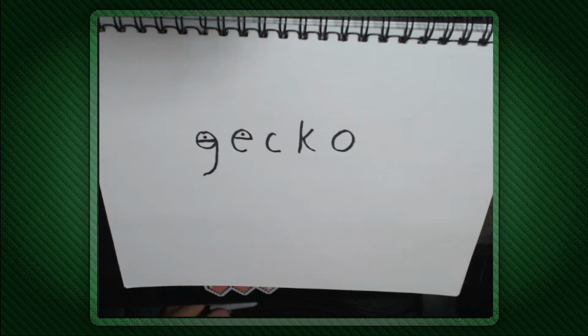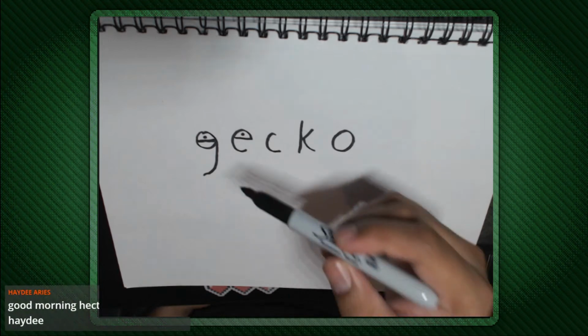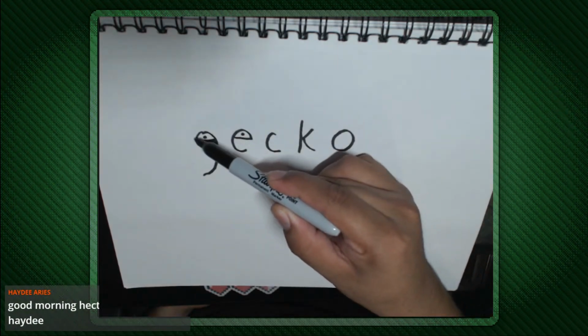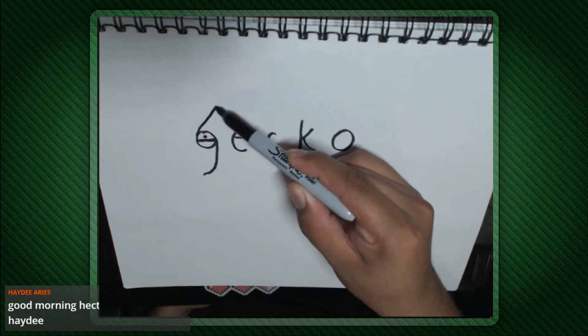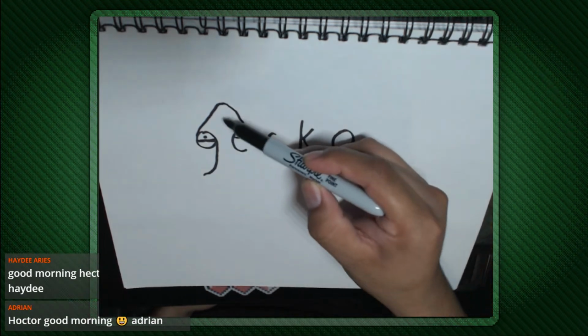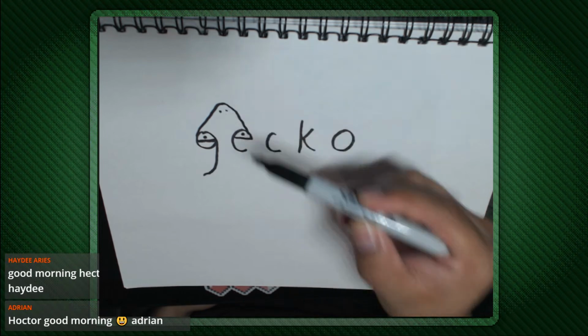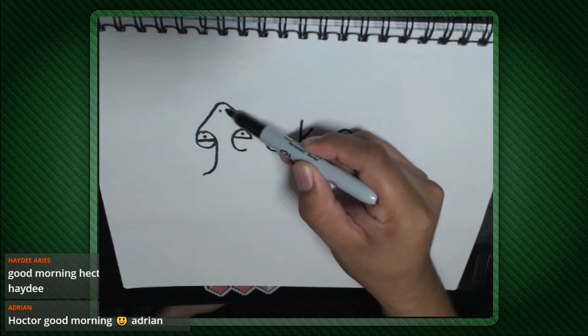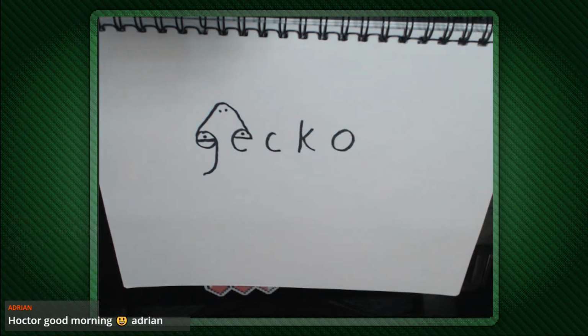And then the next thing we're going to do after we do this is, good morning, Nisa, we're going to go from the letter G, go up and make a little triangle and come back down to the letter E. Then draw two little dots under the little triangle we just did.